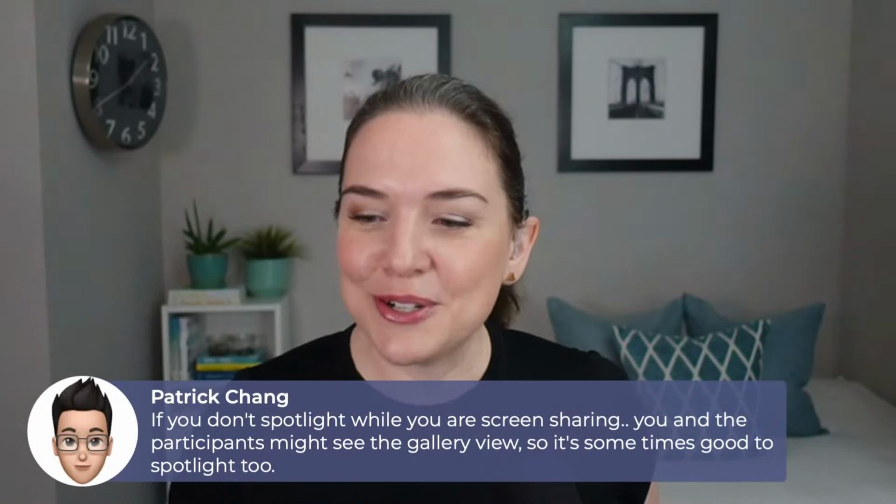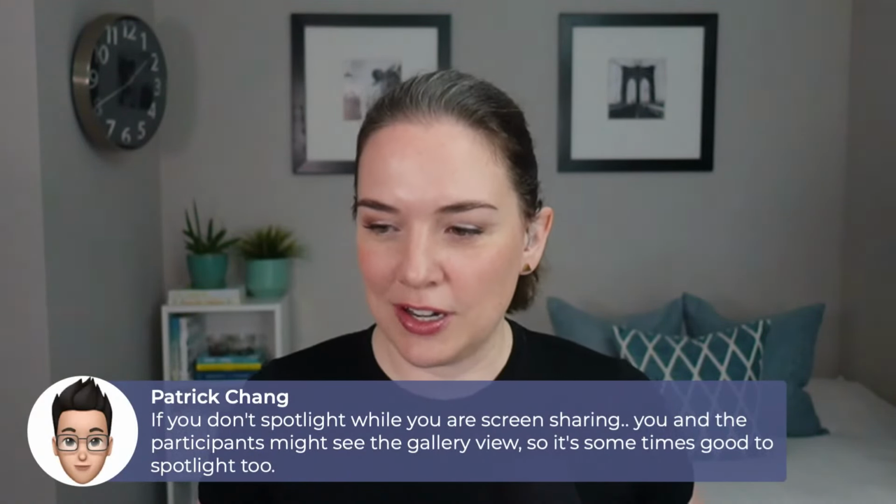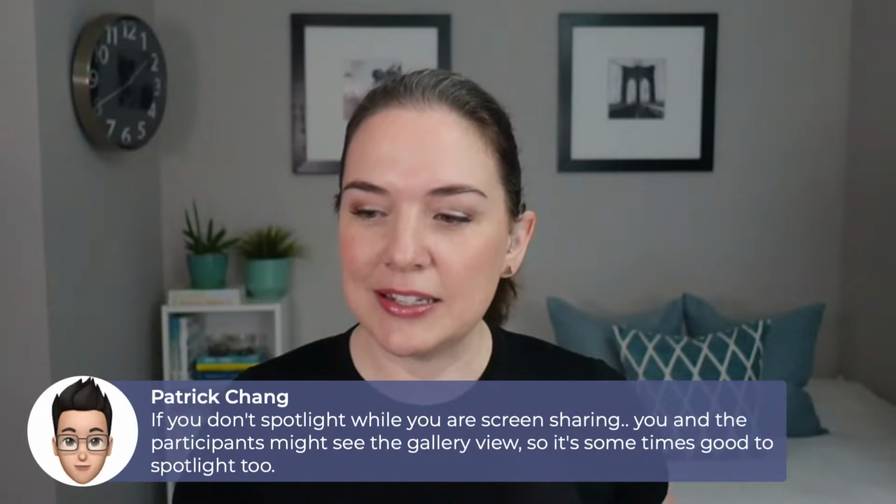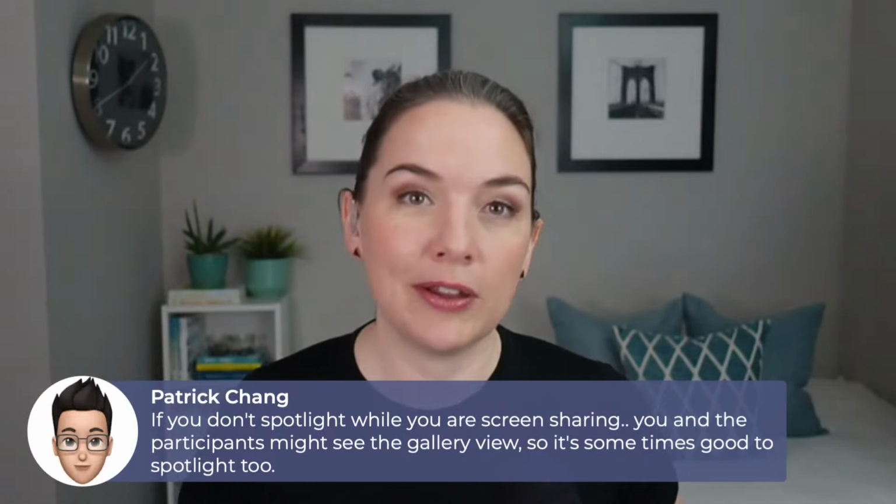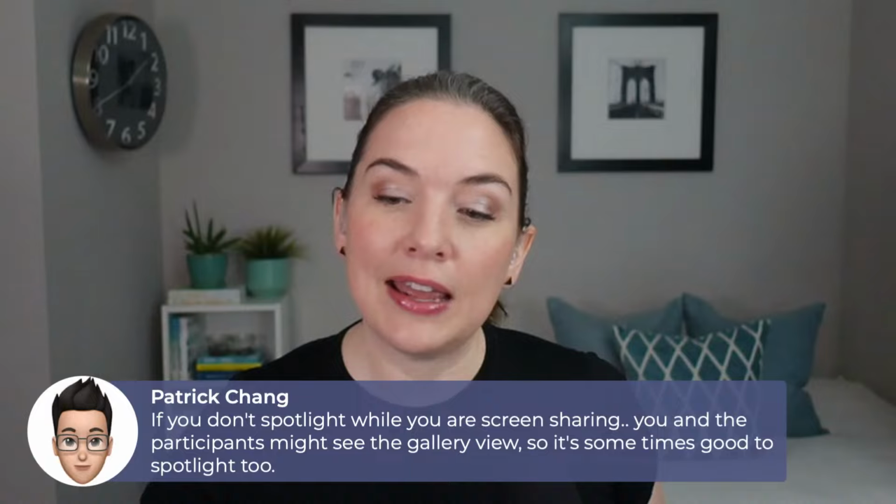Okay, so Patrick's saying, if you don't spotlight while you're screen sharing, you and the participants might see the gallery view, so sometimes it's good to spotlight too. Okay, that's a great point. Yeah, and Zoom does give the viewer some of those choices. Do you want to see gallery? Do you want to see just the speaker? And so people can change that around.